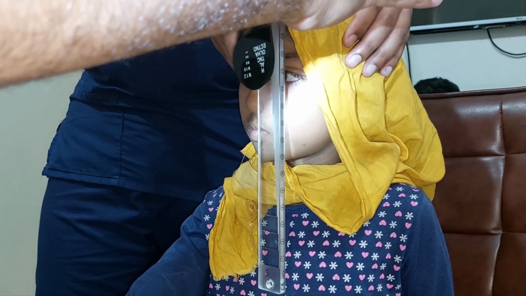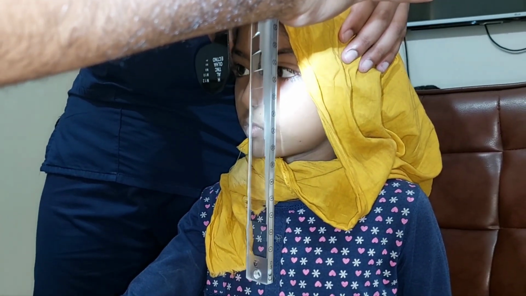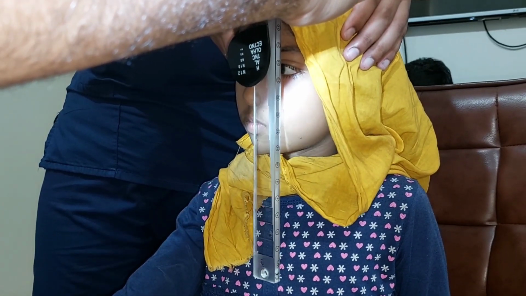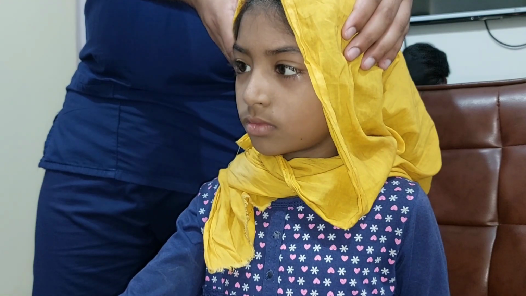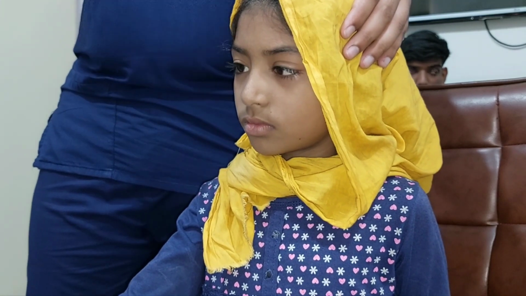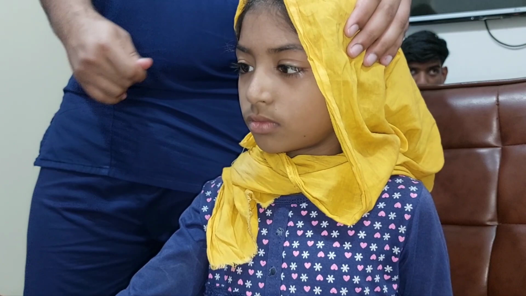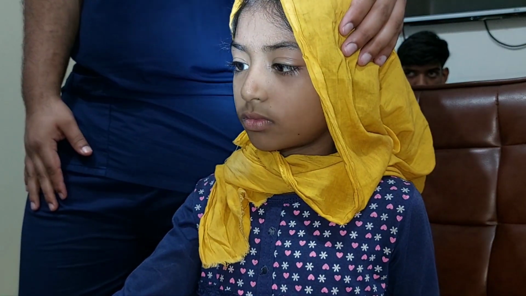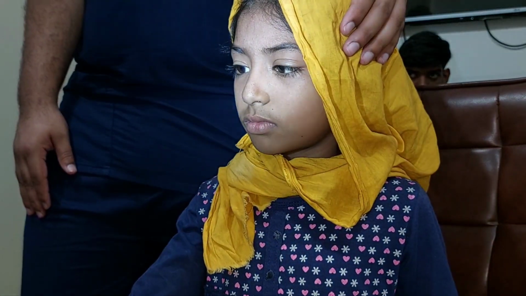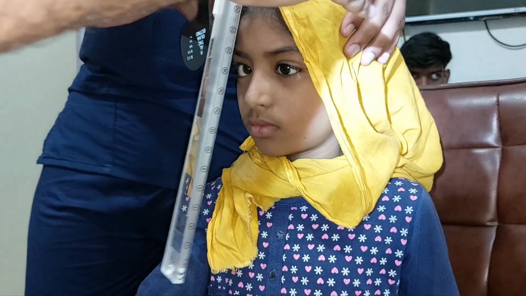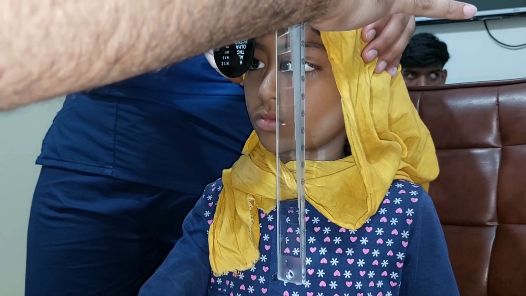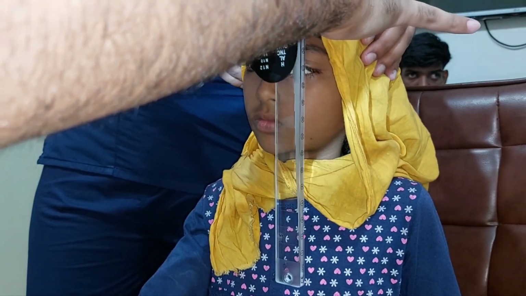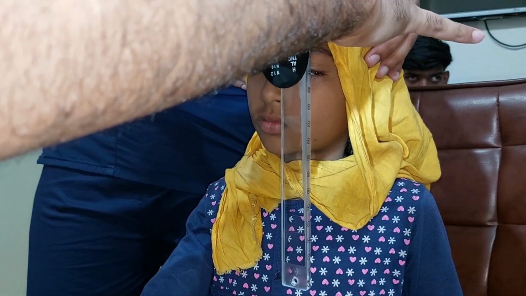Performing the alternate cover test. So keep the occluder for 2-3 seconds so that the eye takes up the fixation. When the eye is straight, then you change the occluder to the other eye, or shift the occluder to the other eye. So permit the eye to become straight and then alternate.